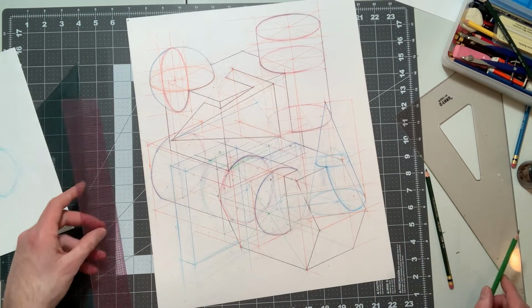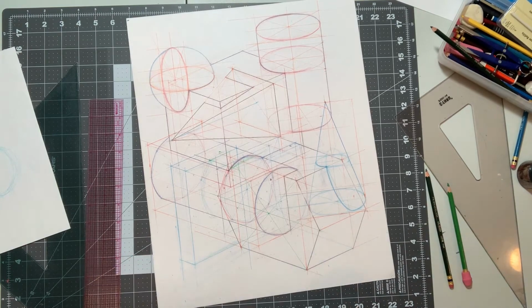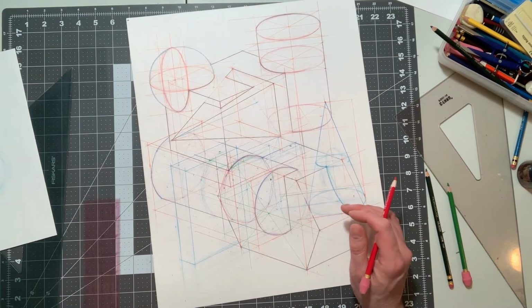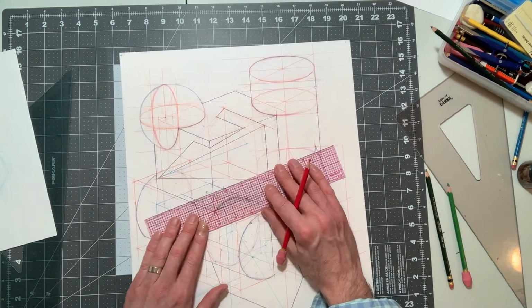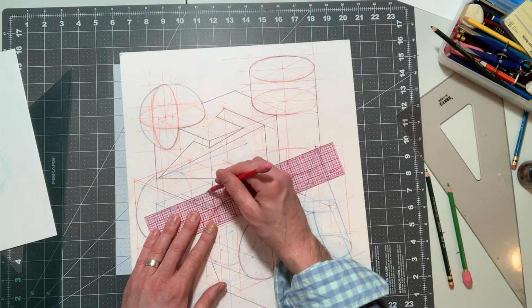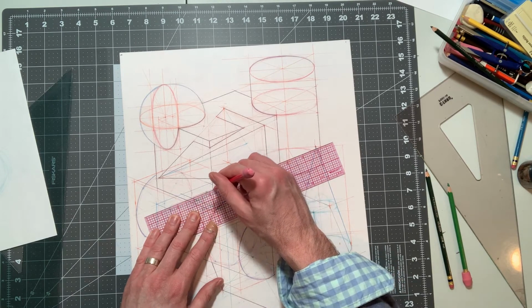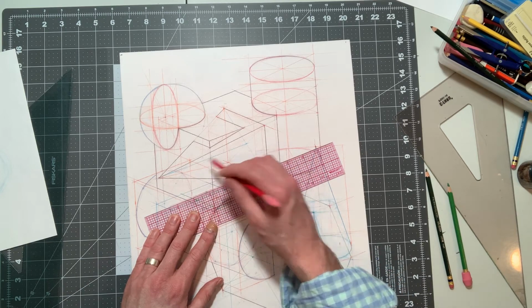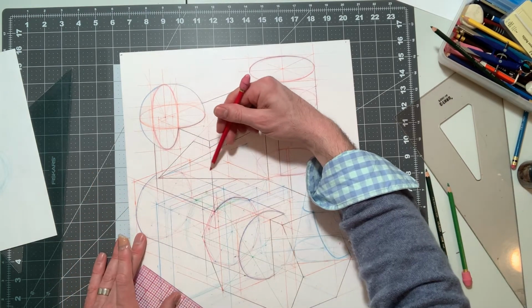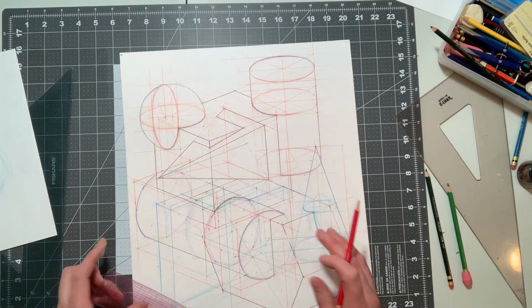What I'm going to do is, I think I'm going to use red here, just so everybody can see again what I'm doing. And I'm going to draw the tops of the rectangle, which is going to be an ellipse. And if you remember, this orange line here and here represents this original sphere.